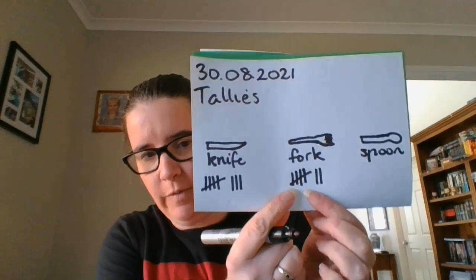1, 2, 3, 4, 5, put the line through, 6, 7. Okay, there we go. 5, 6, 7. 7 forks. There we go. And last I'm going to do my spoons.